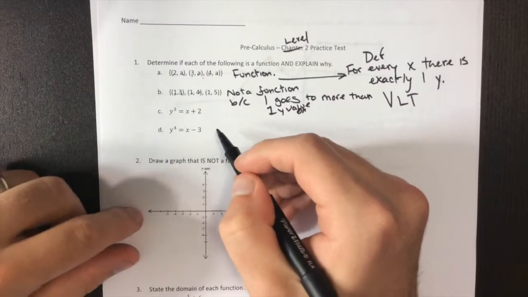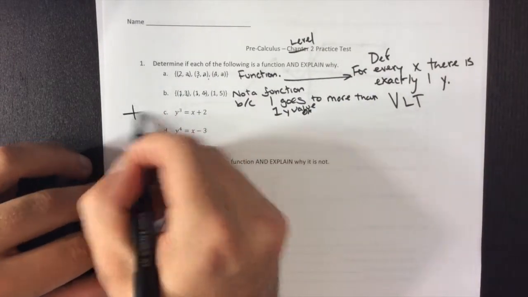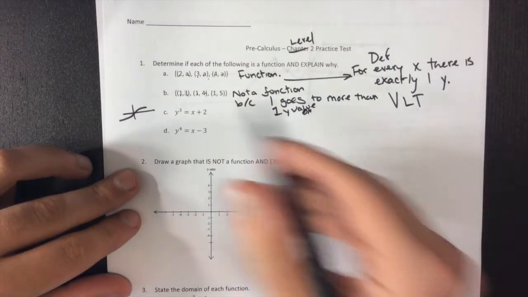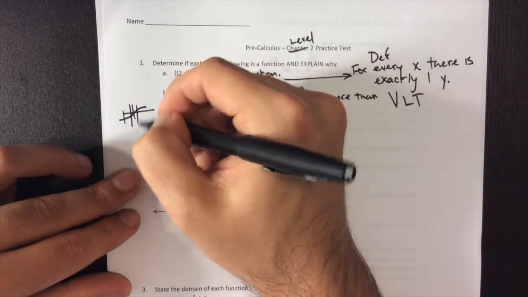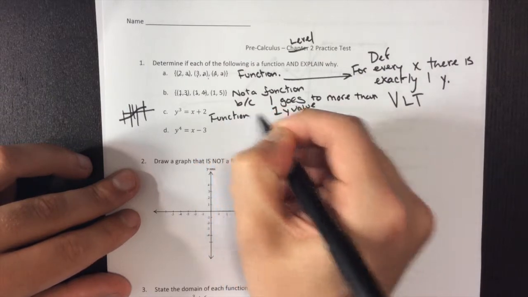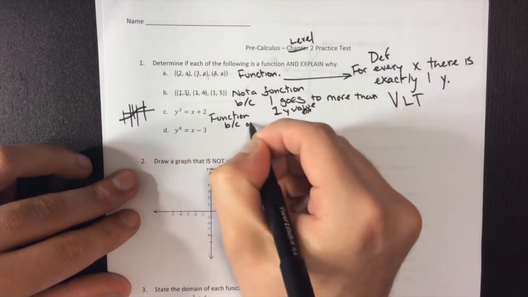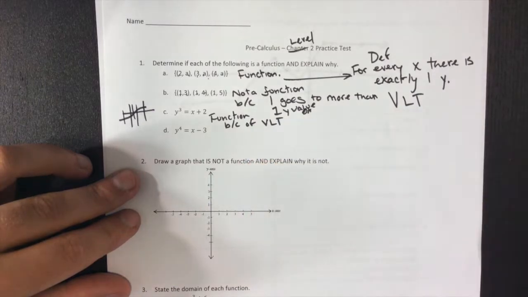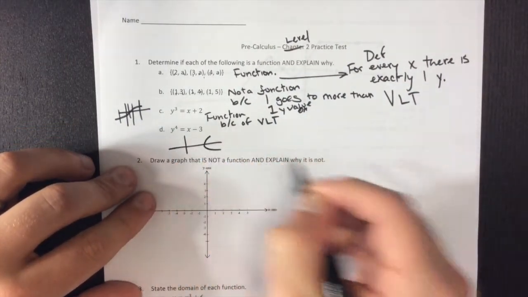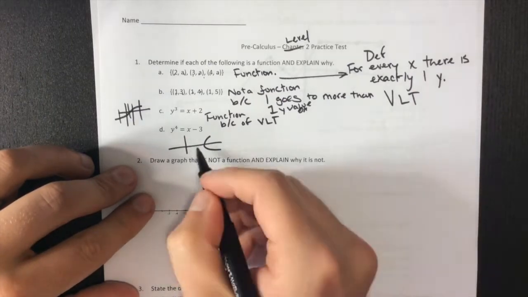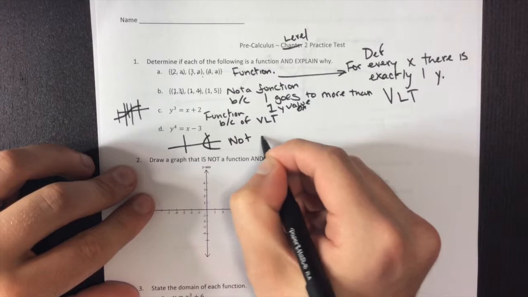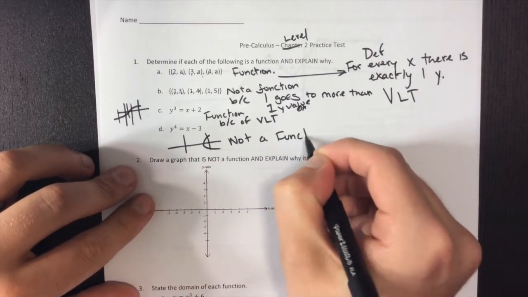For c, if I graph this, it looks something like that. This passes the vertical line test, so this is a function. And for d, we can graph the same. It's going to look something like that. And so we see this fails the vertical line test, so not a function.